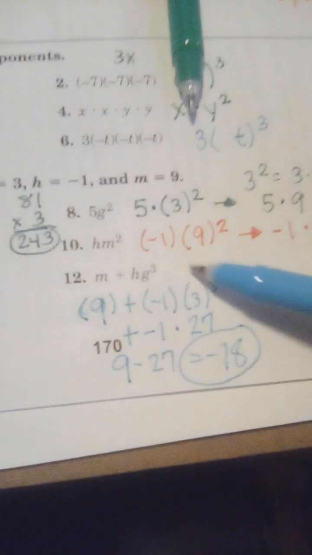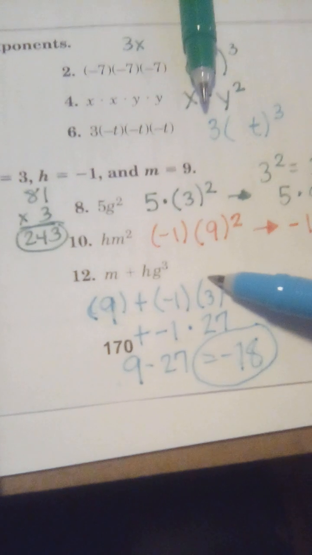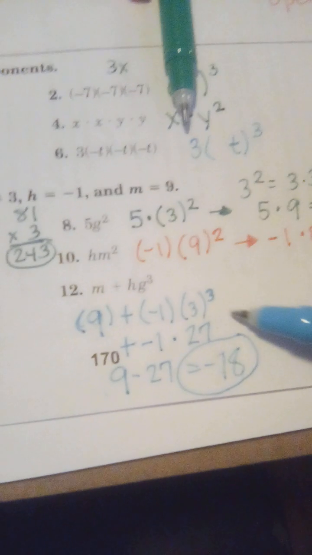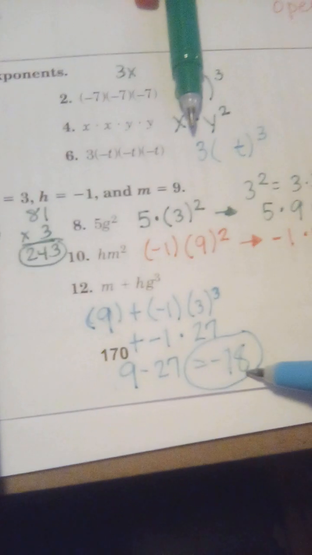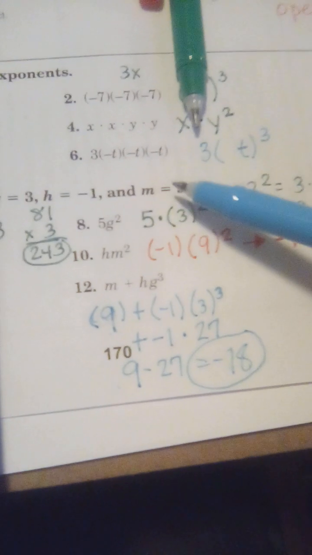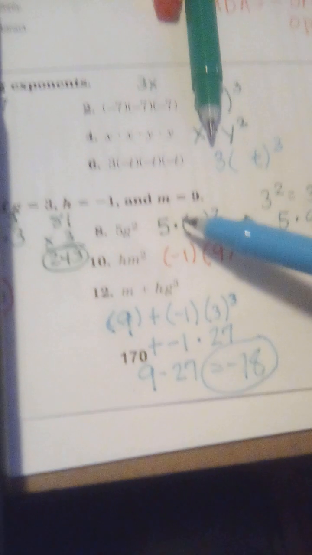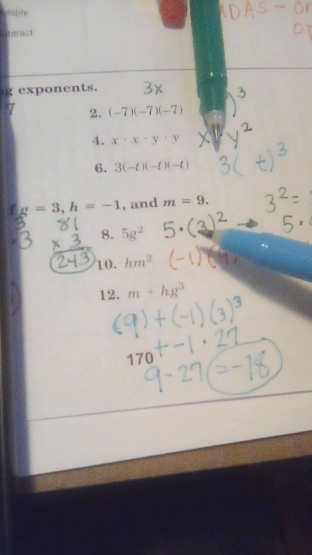Does it match? Yes. Folks, always double check with the variables, like I did, almost made a big boo-boo. So that's the answer. Double check your answer with your variables. But other than that, any questions on number 12?